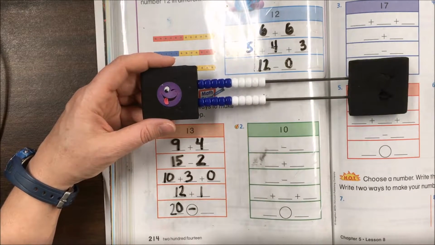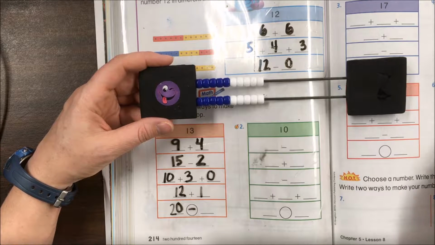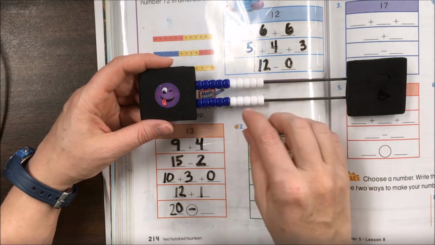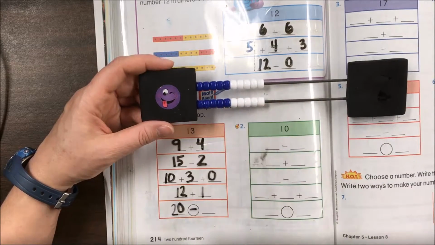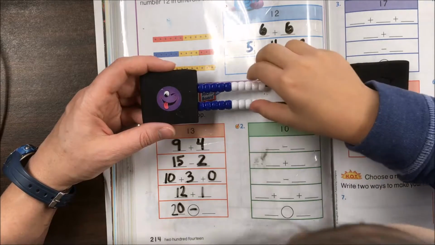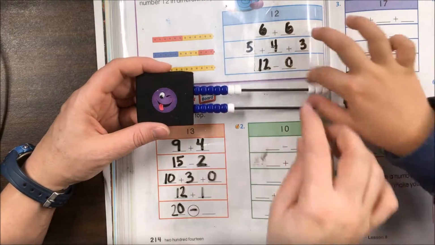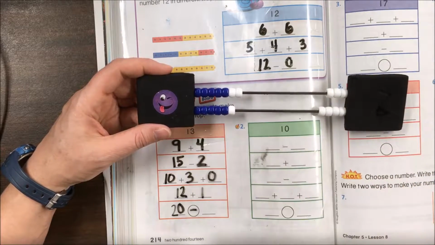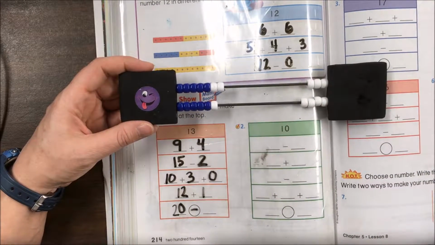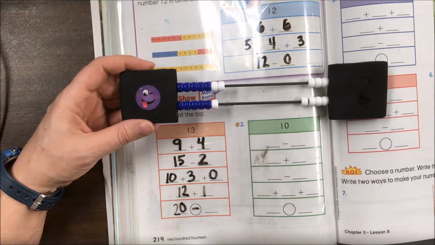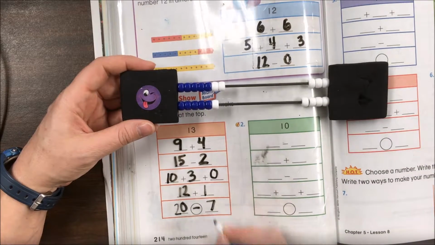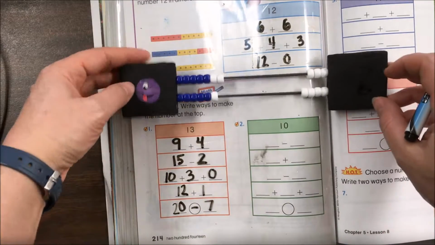And to get down to 13, how many would we have to take away, Aaliyah? Come here, sweetie. So we have 20, and we want to get it down so we only have 13. How would we do that, sweetie? Okay, that works. How many did you take away, Precious? 7. 20 minus 7 makes 13.